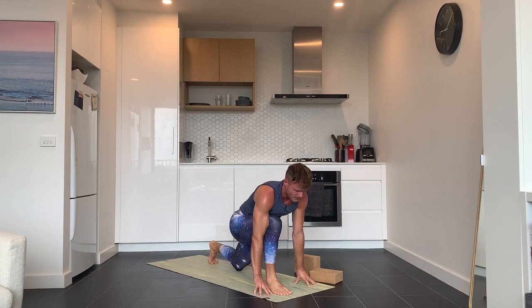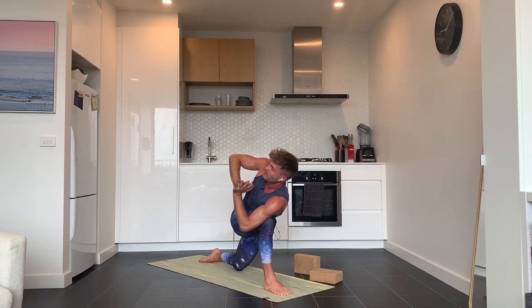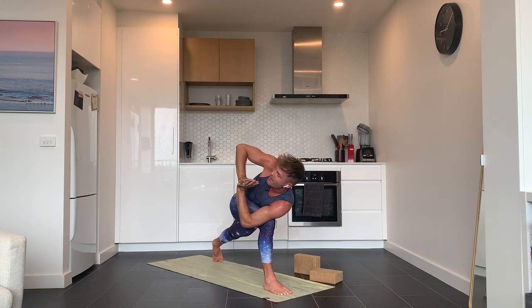Left knee is back. Inhale, reach both hands up. Exhale, hands to your chest. Twist towards the right. Palms together. Tuck your back toes. Lift your back knee up off the ground. As you bend into your right knee, keep pressing your left thigh up. Keep turning the chest to the right.